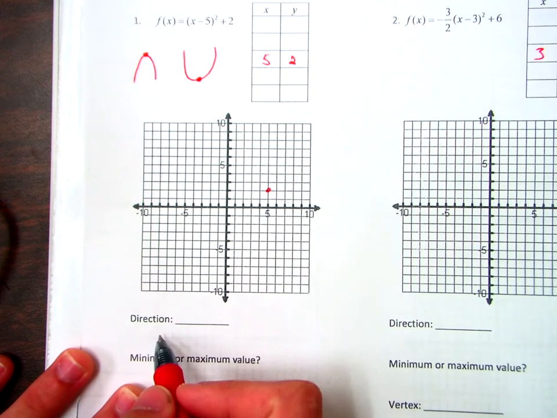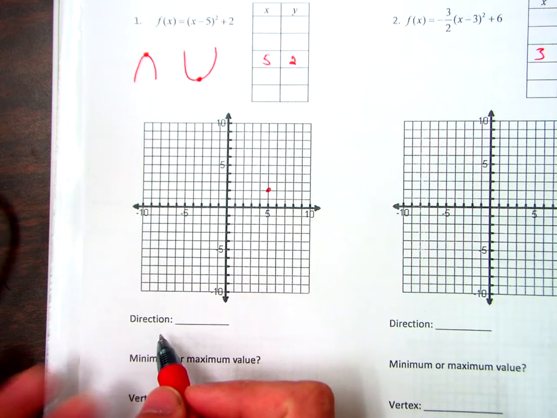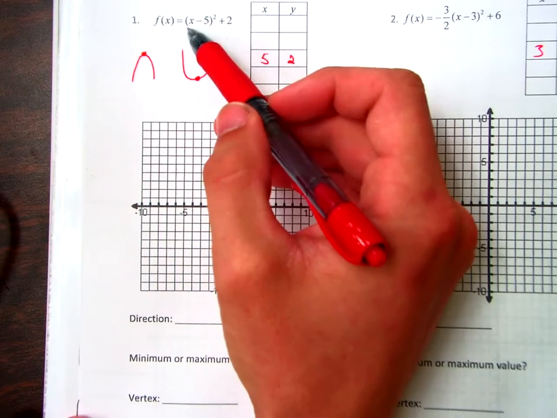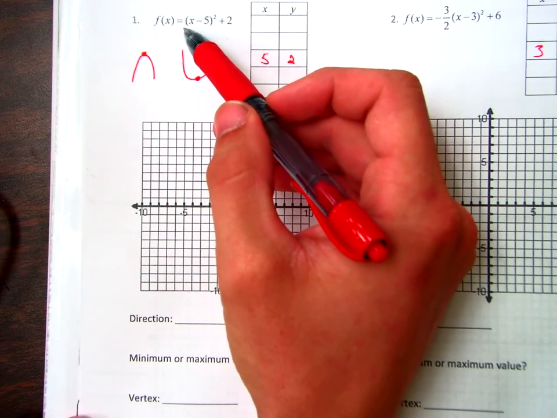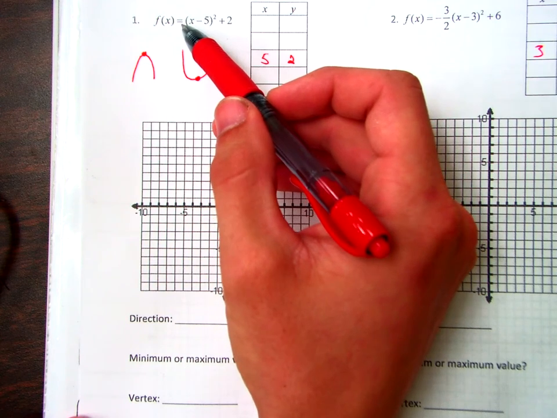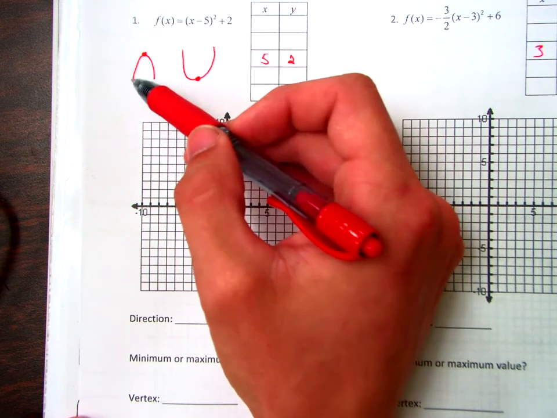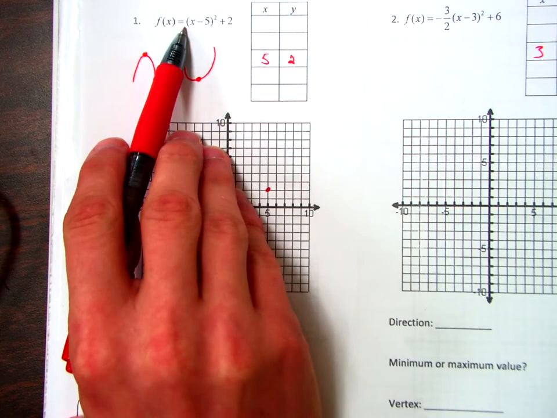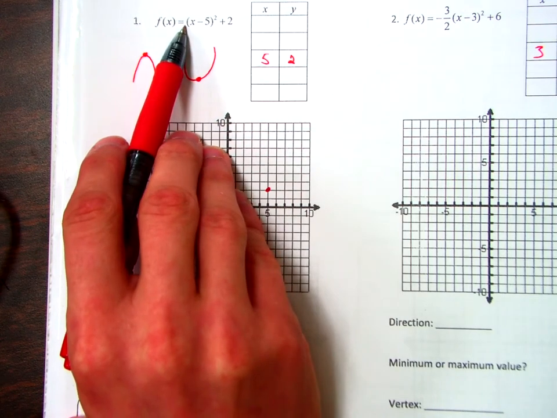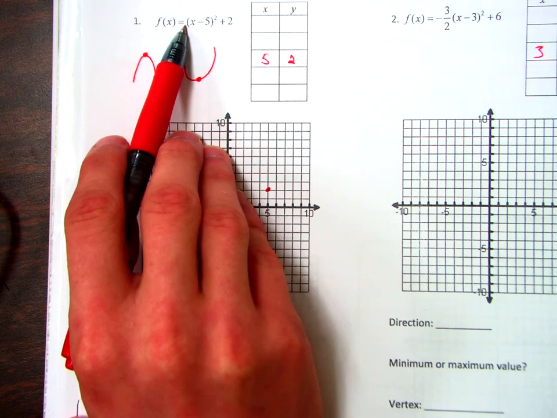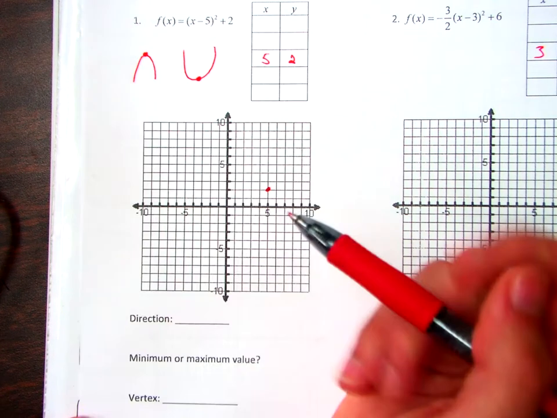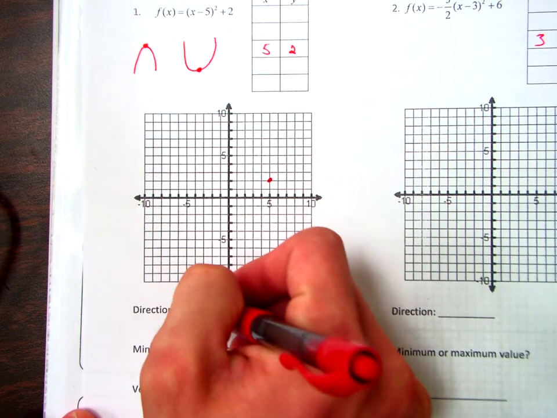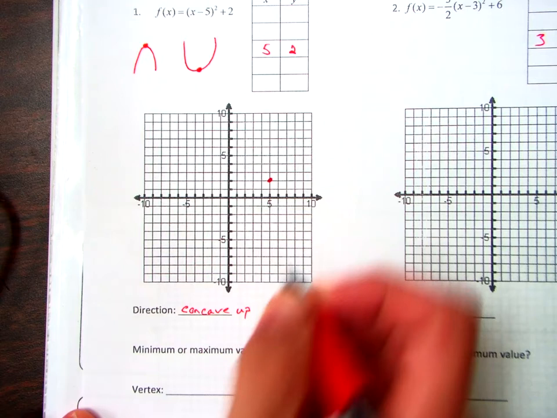The next question is direction. So which way is this thing going to be opening? When you look at this, you should know based on those transformations as well that the A out in front is positive. It's not negative. When it's negative, it's upside down. When it's positive, it's right side up. So if you look out in the front of here, this is a positive 1 right out in front. So that means the direction is going to be, and instead of just saying up, we say concave. It's going to be concave up.